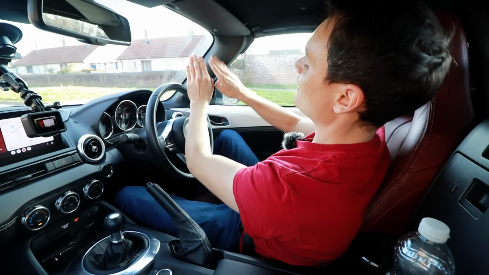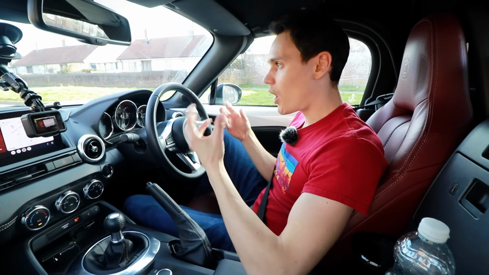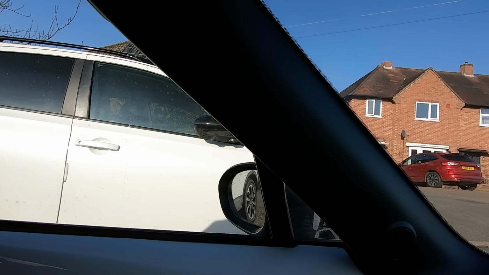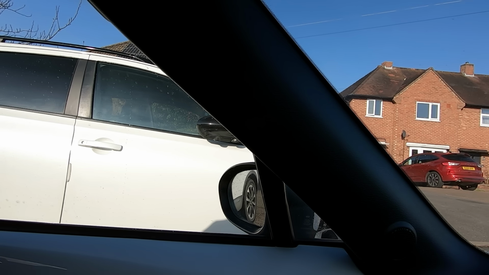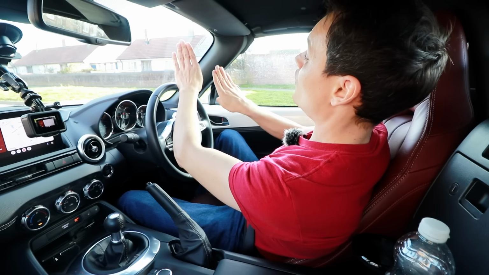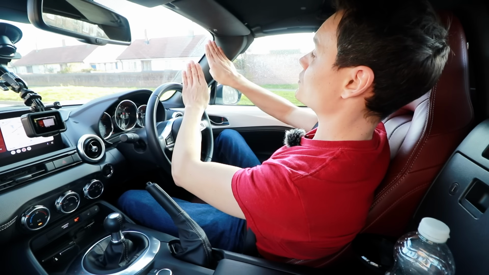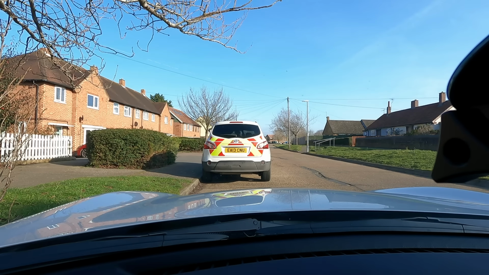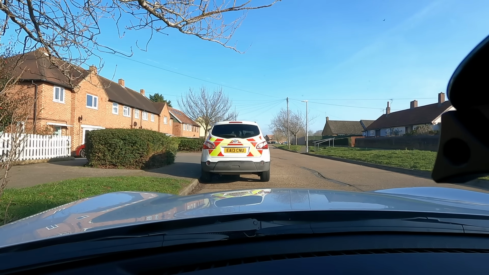And as their car is a bit bigger than this one, what I'll do is I'll line my wing mirror up with their wing mirror and come back a little bit further just to play it safe, because it is better to start too far back than too far forwards. Okay, no one coming, so let's pull up alongside this car.